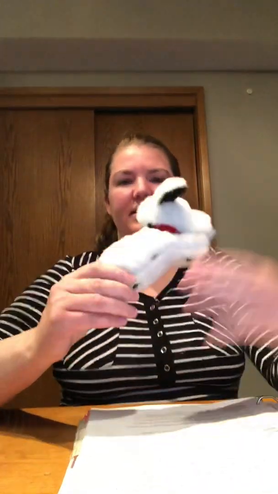Next we have the flank. I'm going to show you flank on this puppy. The flank is the side of the body. It's between the ribs, so the end of the ribs, and the ilium, I-L-I-U-M. So if you remember, the ilium is the hip bone. So it's just the side of the abdomen there is the flank.